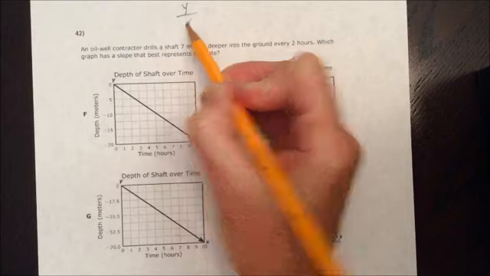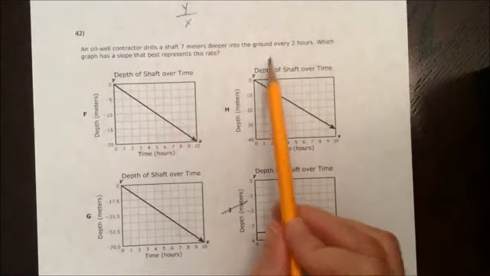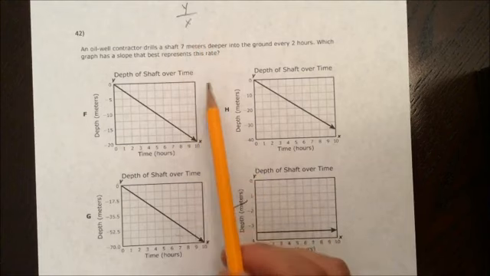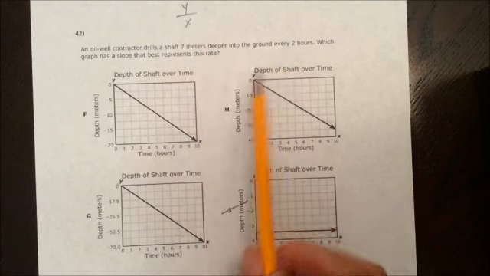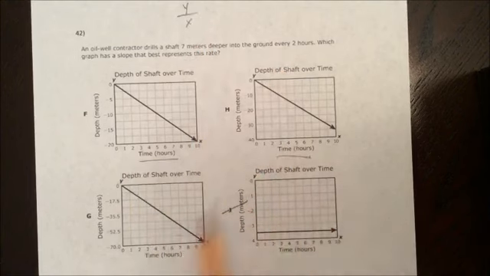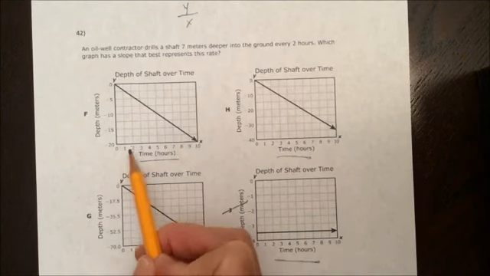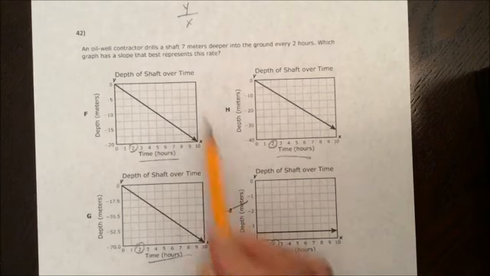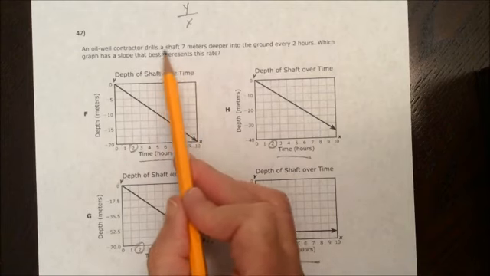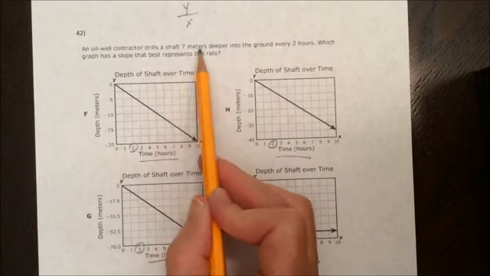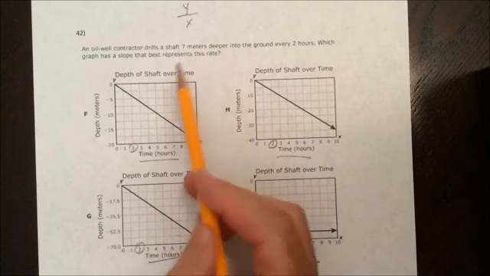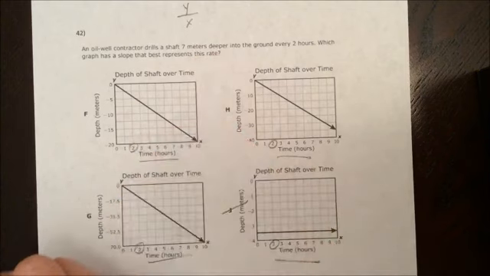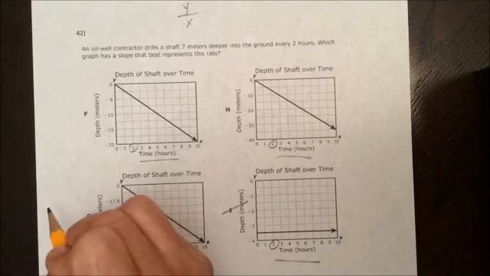Y divided by X. Okay? We don't even have to do that either. We know every 2 hours, here's our time, every 2 hours, they're going to drill. The shaft is going to drill 7 meters deeper. So we just need to see which one goes up and hits the 7.